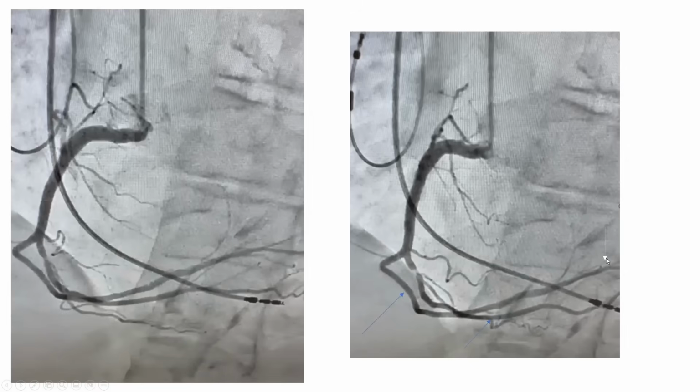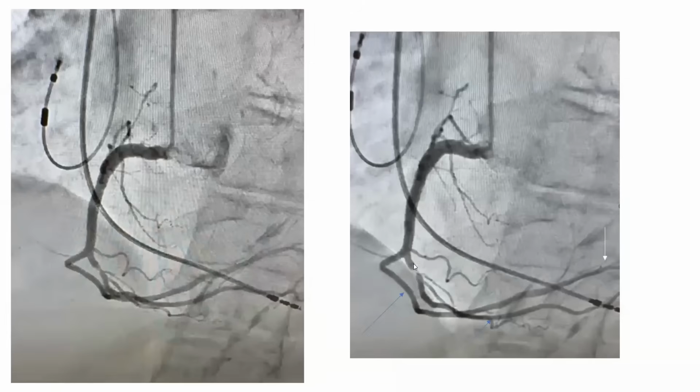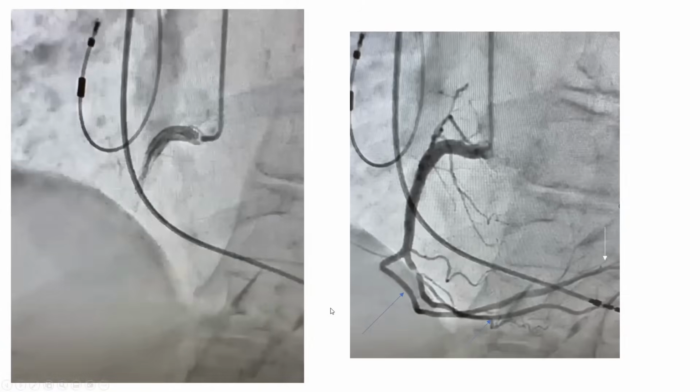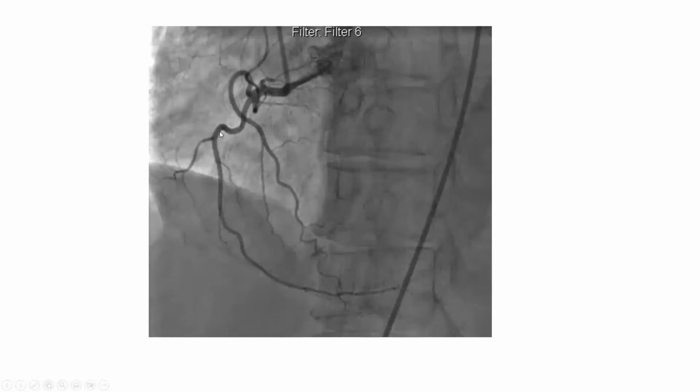It has one bend here and one bend there, and this is probably the true PDA, which would make this branch an acute marginal branch. It is smooth and straight with no sharp bend distally. That's how an acute marginal looks. Straight, no sharp bend distally. This is an illustration from another patient. See this artery, smooth and straight with no sharp bend distally. Whenever you see this, this is an acute marginal. It's unlikely to be a true RCA.